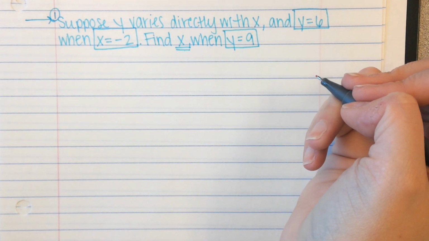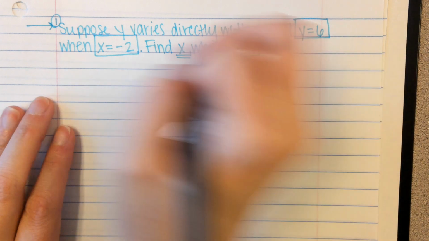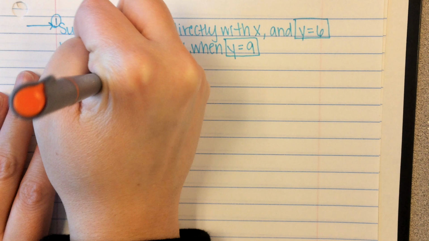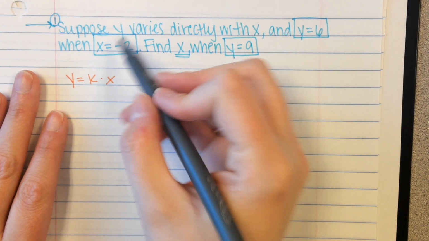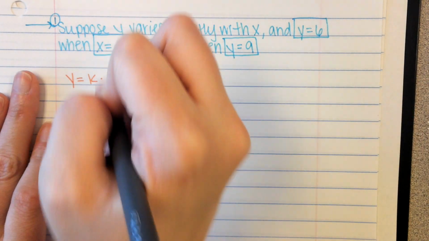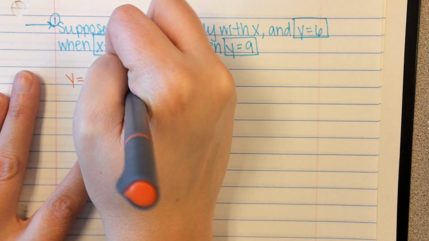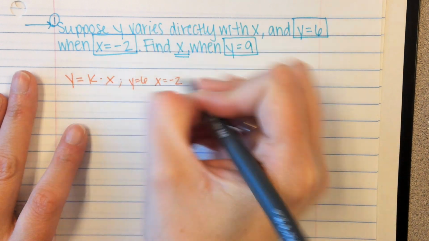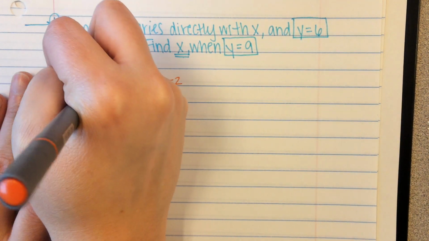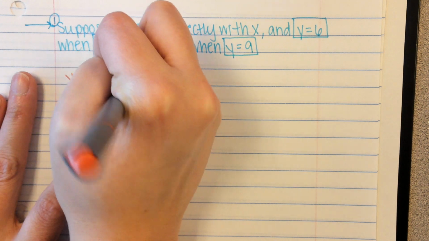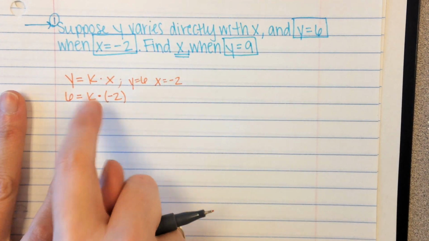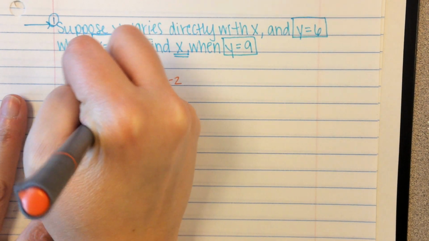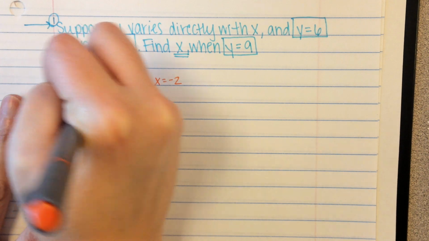So you are using the direct variation function form. So you are using y equals k times x. So you're given y equals 6 and x equals negative 2. So we're going to plug those values in. 6 equals k times negative 2. We need to know what k is. So what's the opposite of multiplication? Division. So let's divide both sides by negative 2.